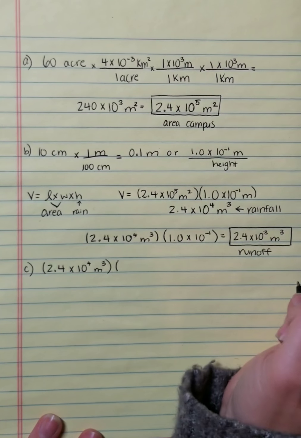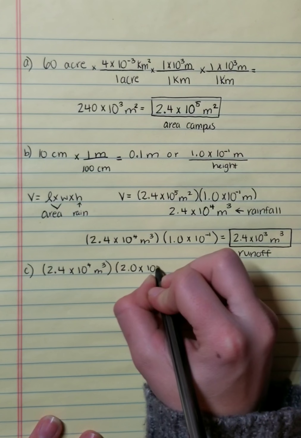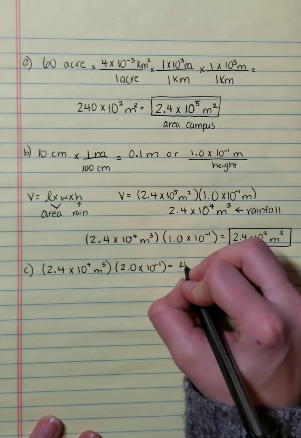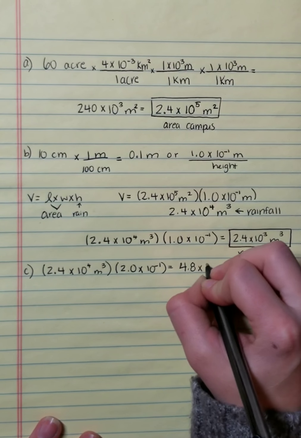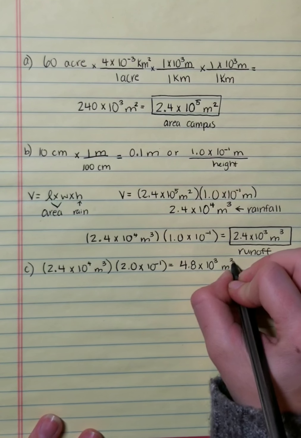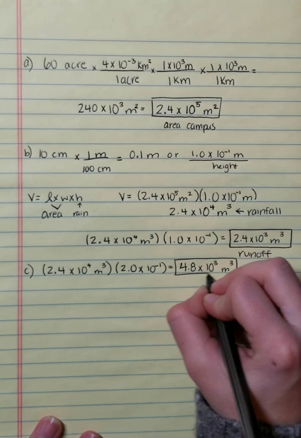What does change once again is the percent. So rather than 10%, we have 20%. So this time when we multiply, we get 4.8 times 10, again 4 minus 1, to the third, meters cubed. So essentially the point is, the more impermeable surfaces you have, the higher the percentage of runoff.